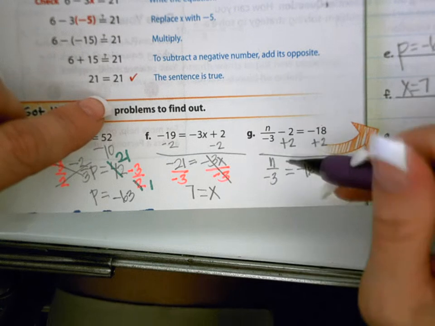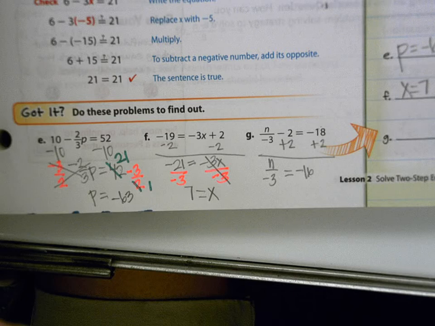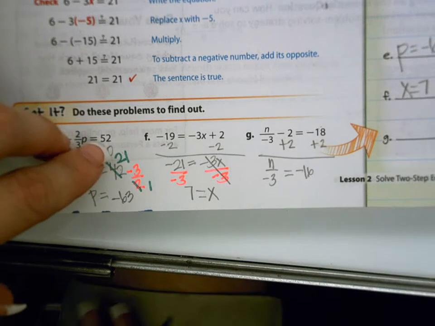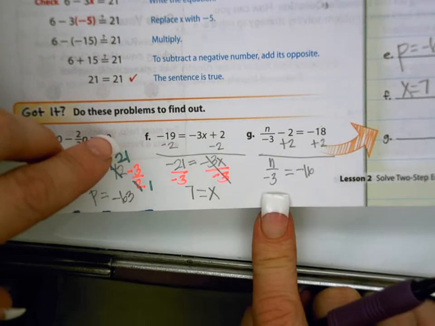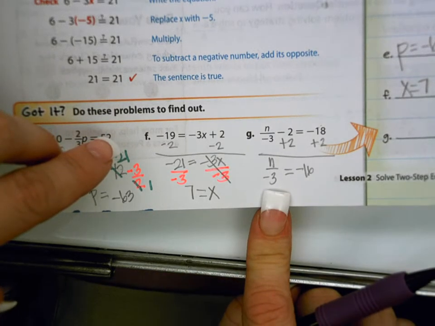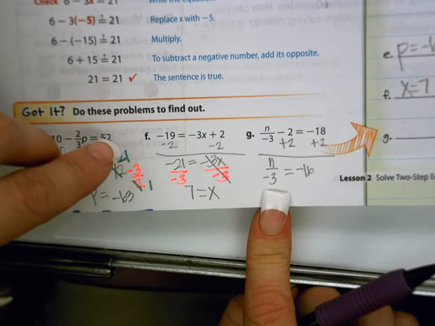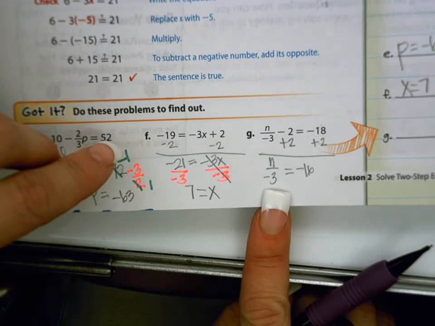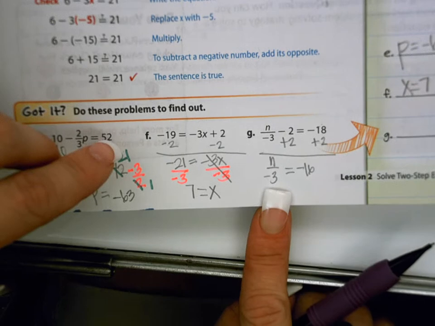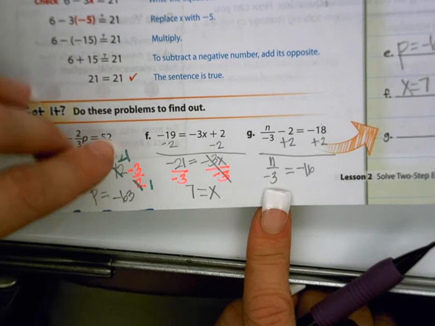How would I get rid of this negative 3 in the denominator, Corinne? What would my next step be here? Do you have any ideas? This negative 3 is attached to the x by what operation? By add, subtract, multiply, or divide? Well, what's it attached by right now? By divide. Okay, so how do you undo division? What's the opposite of dividing? Multiplication. Yeah, so what would I multiply both sides by?